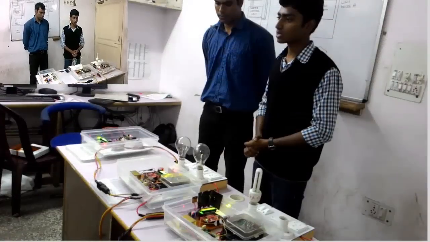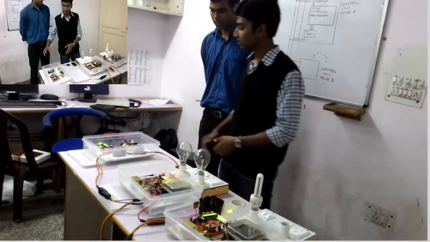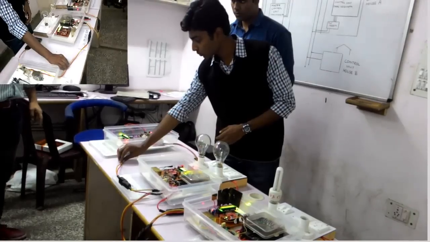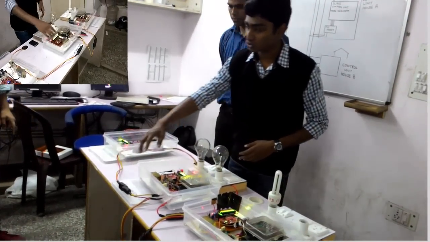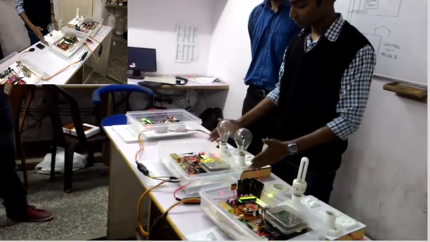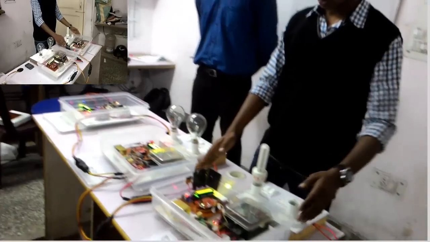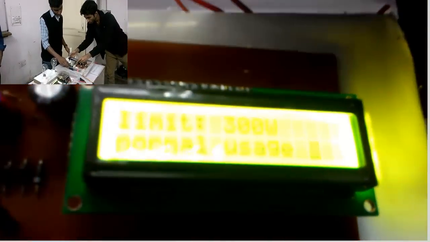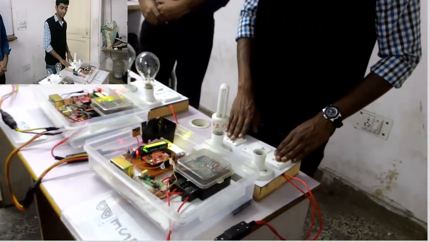To demonstrate the working of our project, we have designed this master control unit at the transformer side. This is the power line through which it is distributing power to various houses. This is house A together with its load, and this is house B and this is the load of house B. You can see at the LCD here, the limit of this house is 300 watt and it is showing normal usage because no power is being consumed at this time.